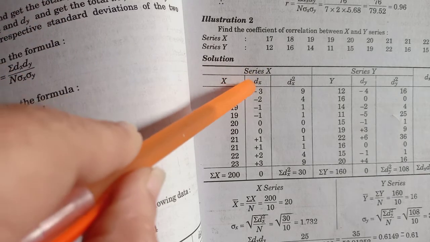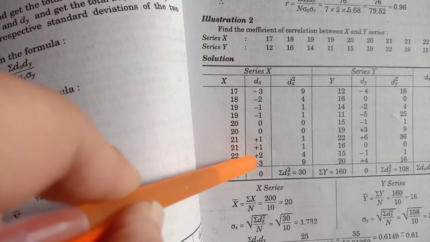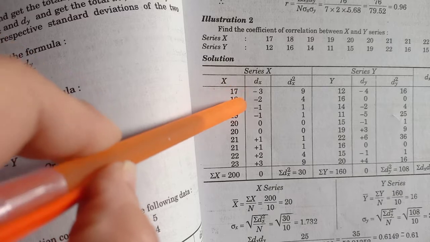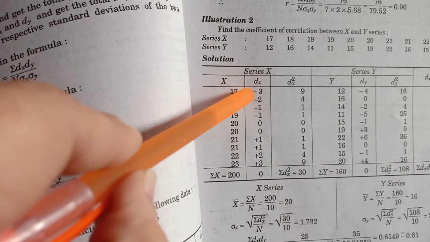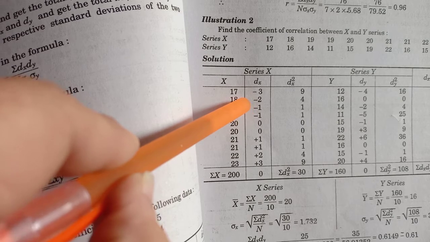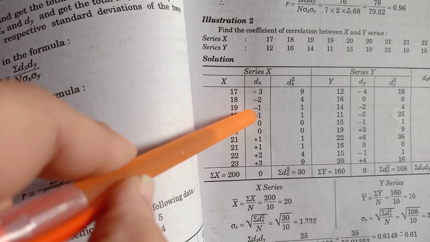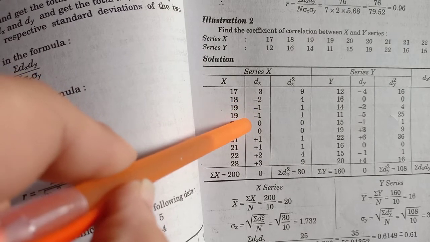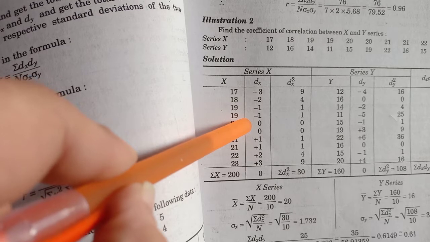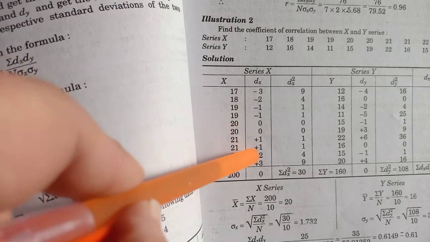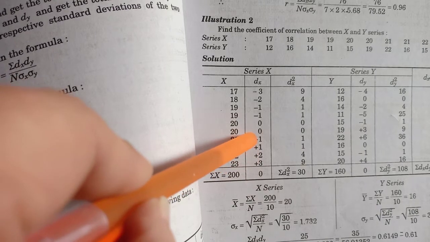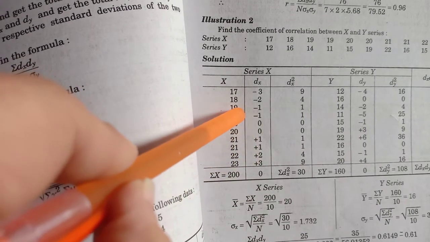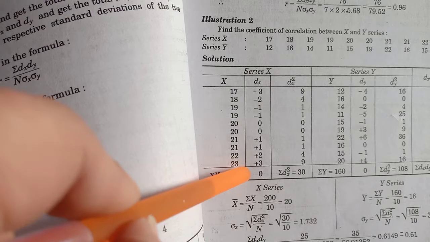We will find out the total of this column, which is 0. How? What you should do is add up all the minus values. So minus 3, minus 2 is minus 5, minus 1, minus 6, minus 1, minus 7. So we have a total of minus 7. Add up all the positive values. What are the positive values? 3 and 2, 5, plus 1, 6, plus 1, 7. So minus 7 plus 7 gives us 0.